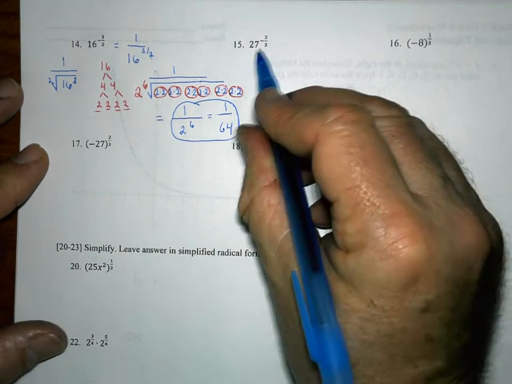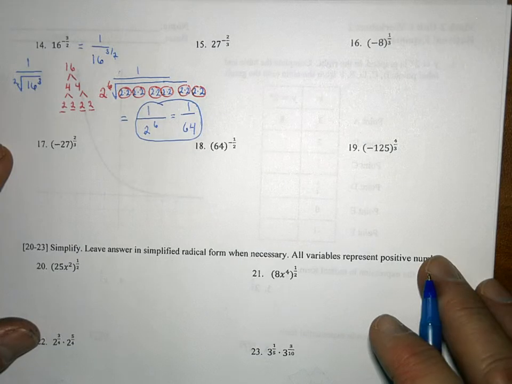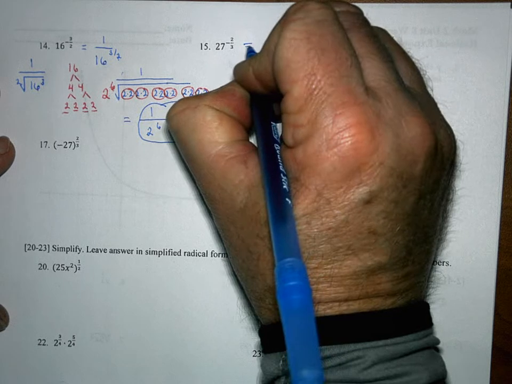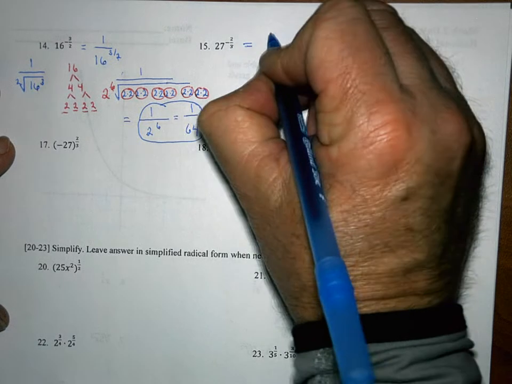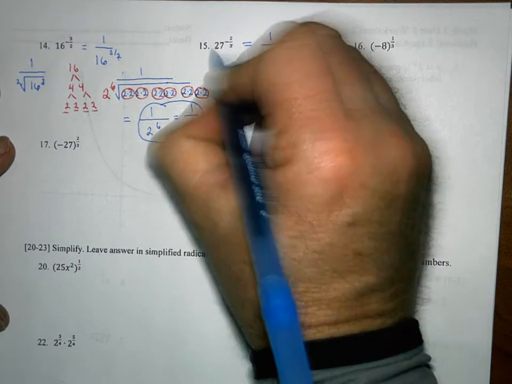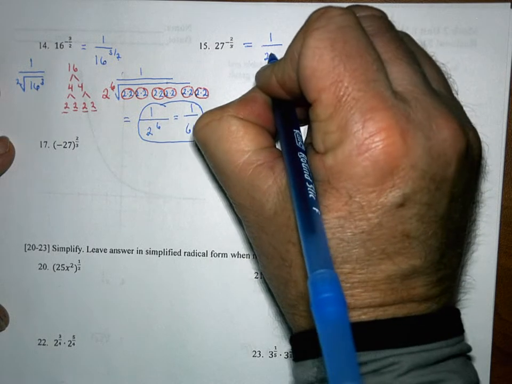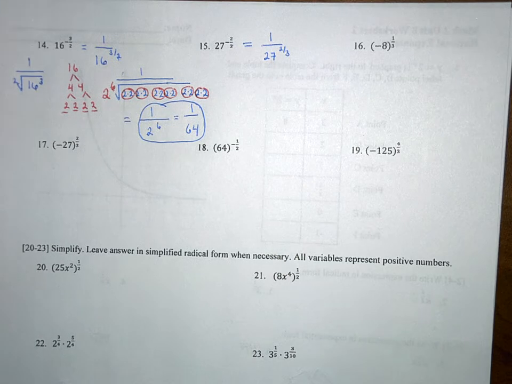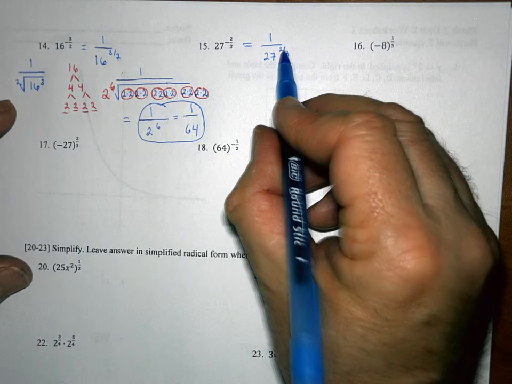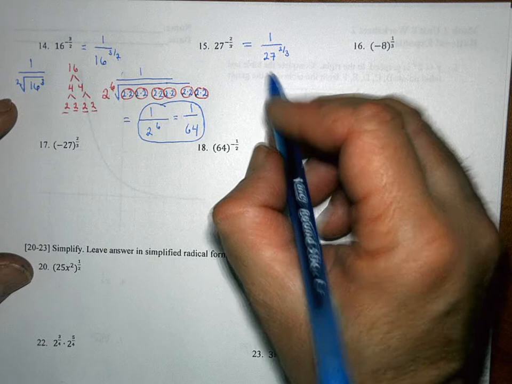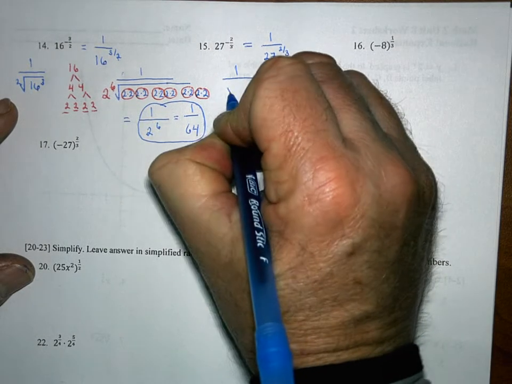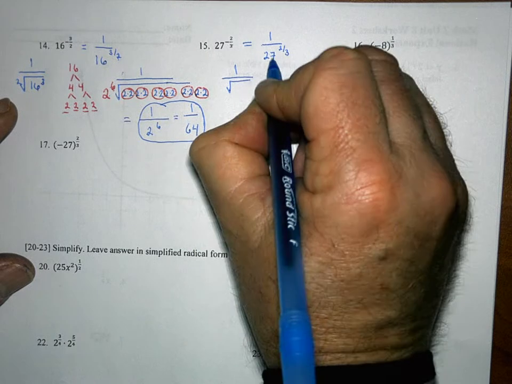Okay, number 15, 27 to the negative 2/3 power. First thing I have to do is change this into a positive exponent. So that would become 1 over 27 to the positive 2/3 power. Okay, now I'm going to rewrite this problem as a radical. The 1 is going to stay in the numerator, and then on the denominator I'm going to have a radical sign.